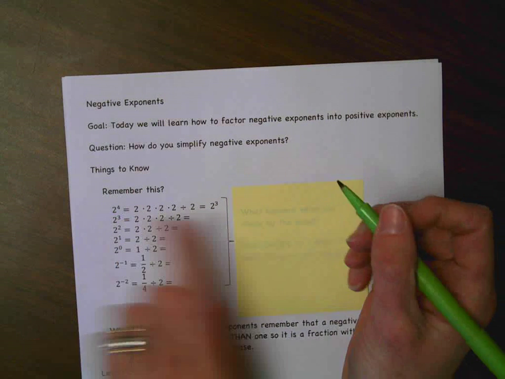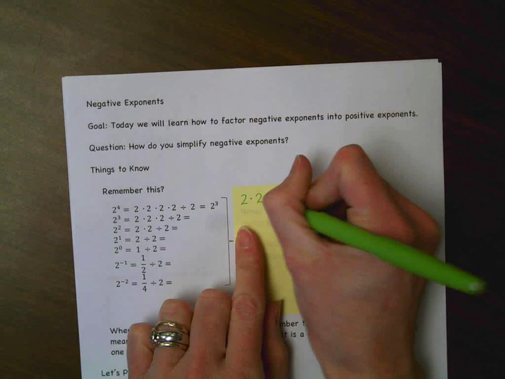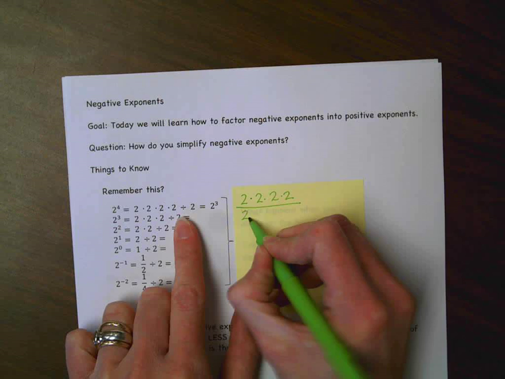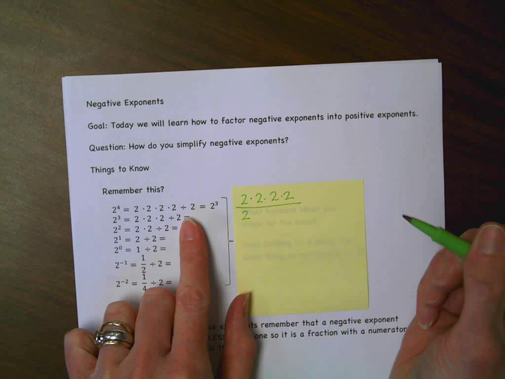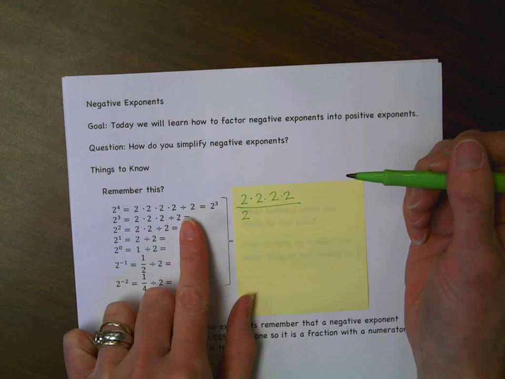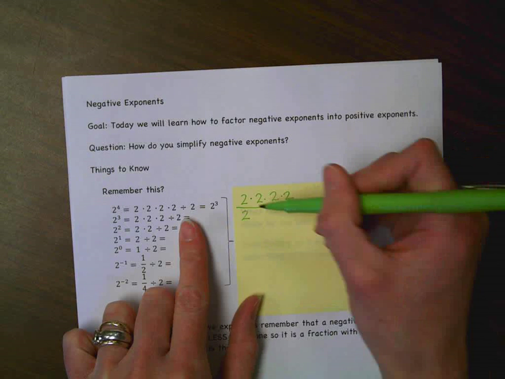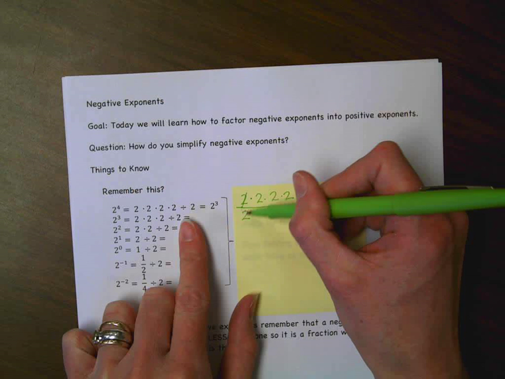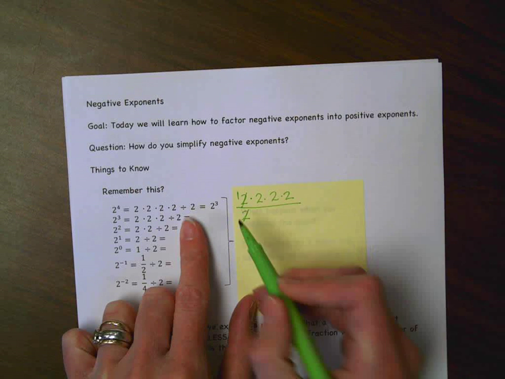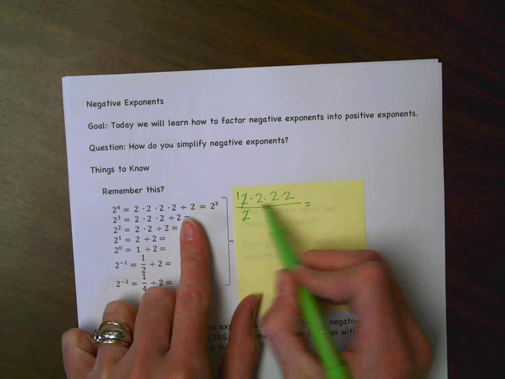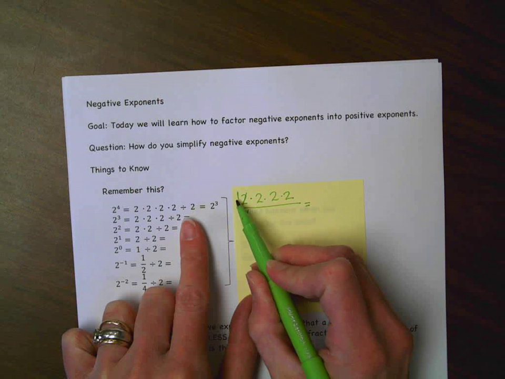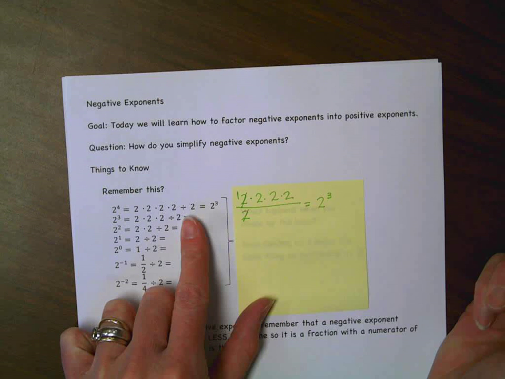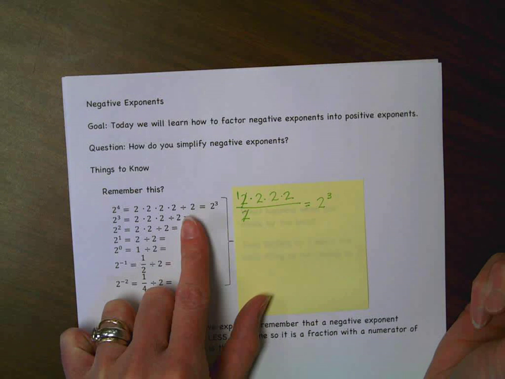So I'm going to write it a different way so that you can see what I'm talking about. 2 raised to the 4th power looks like this: 2 times 2 times 2 times 2. Then it's asking you to divide by 2. You have been learning for a really long time that you can take a number, divide it by itself, and it simplifies to 1. So 2 divided by 2 gives me a 1. Now what I have left over is 2 times 2 times 2 times 1. Well, 1 times any number doesn't change it, so what I actually have is 2 to the 3rd power. Does everybody see how that works?